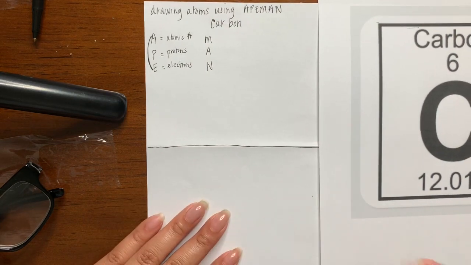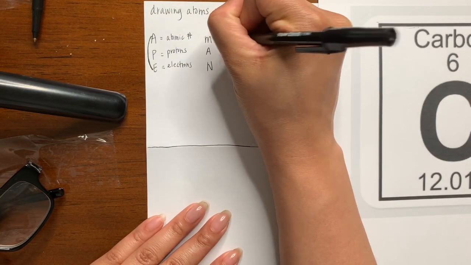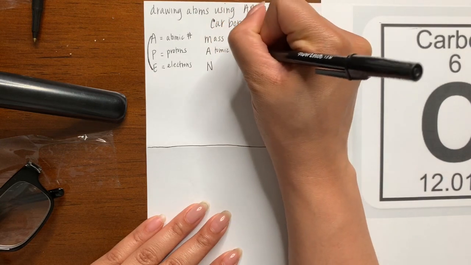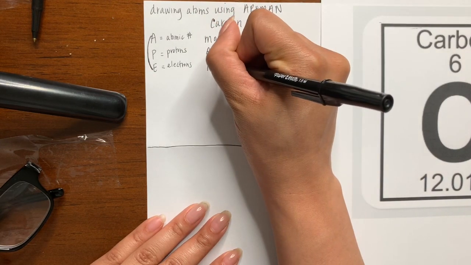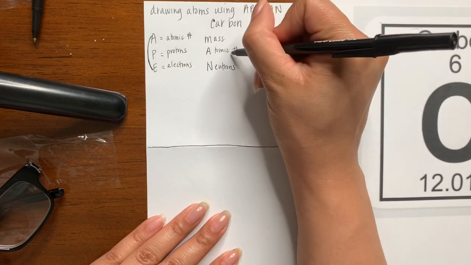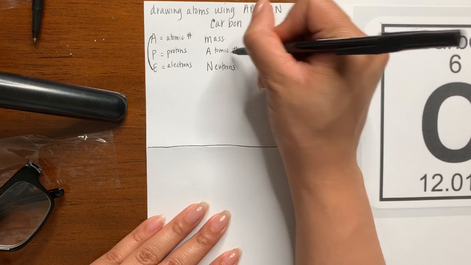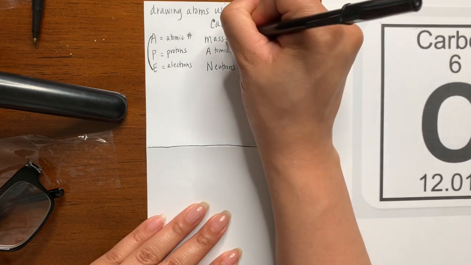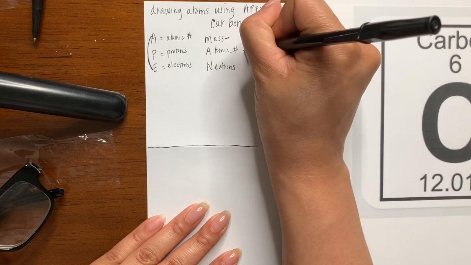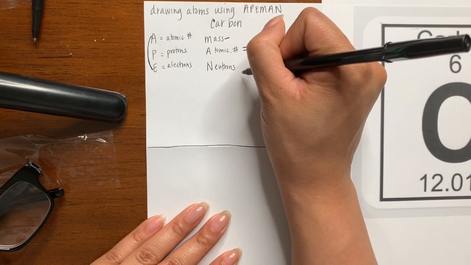Okay, your mass goes on the other side. Atomic number is repeated again here. And neutrons is here. Your mass minus the atomic number will give you the number of neutrons. So mass minus atomic number equals neutrons.